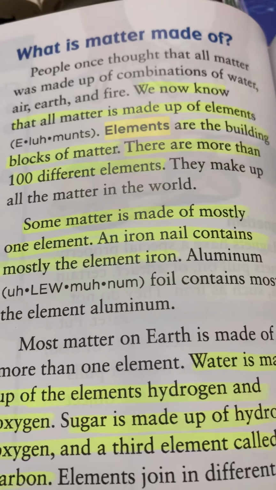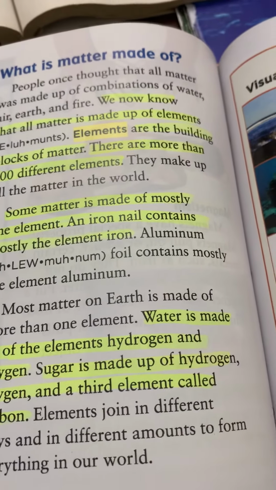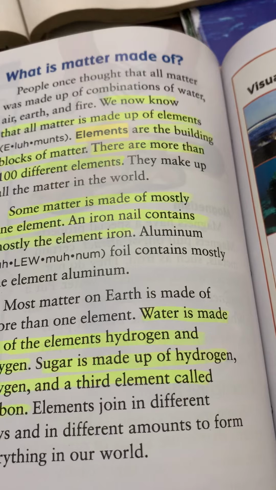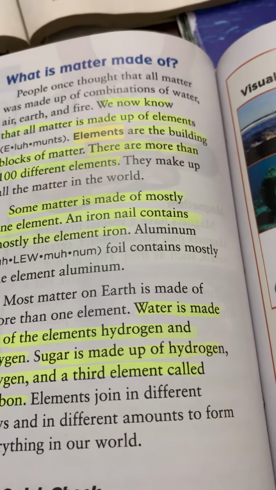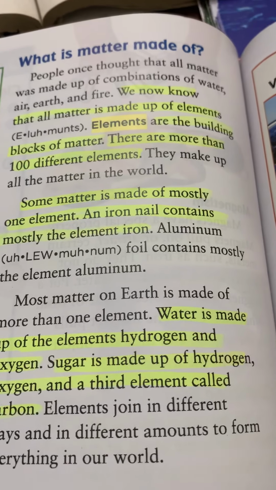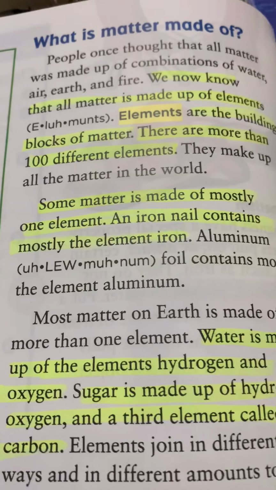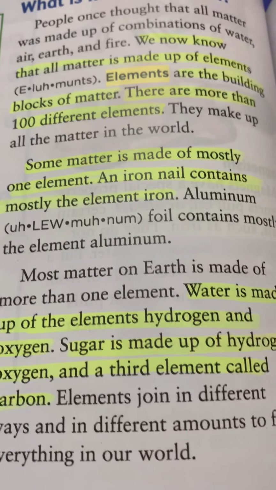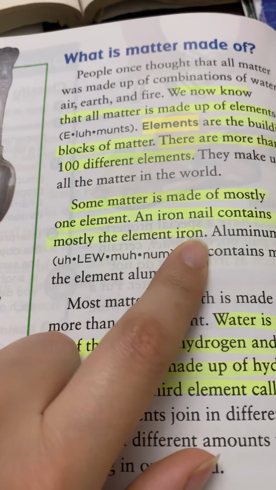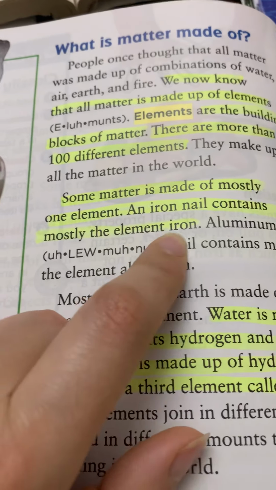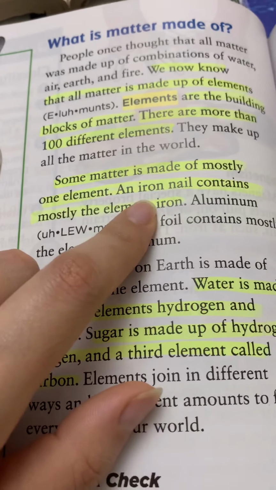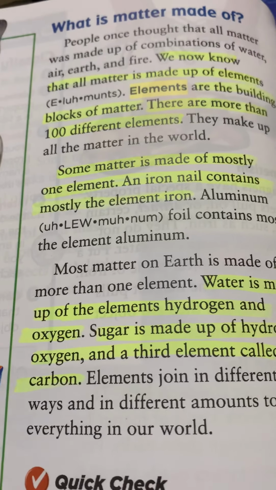So elements are like building blocks. Like your name, it's built of 3 names. A matter can be built by 1 block, 2 blocks, or many. So building blocks are the kinds of elements that make up the matter. Here are some matters, like iron. It mostly contains the element iron. So here the example for iron shows you that iron is mostly made up of one element.